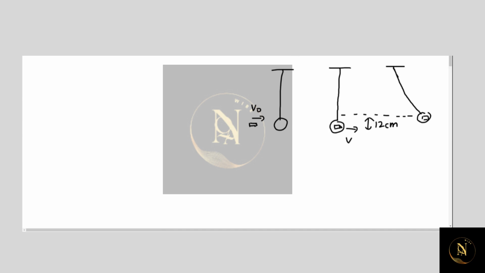We want to find out the initial speed of the bullet.